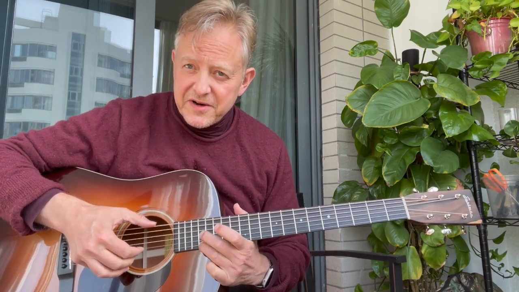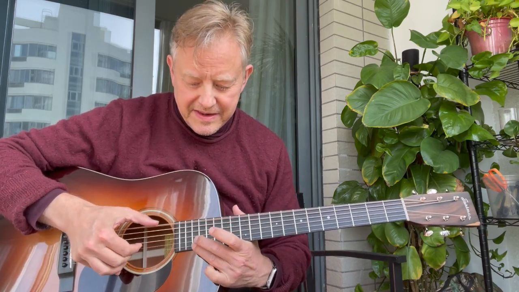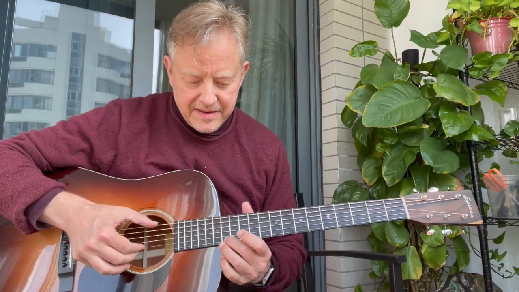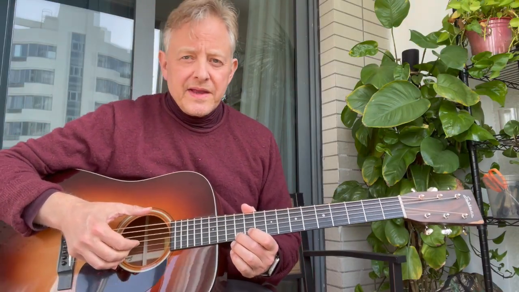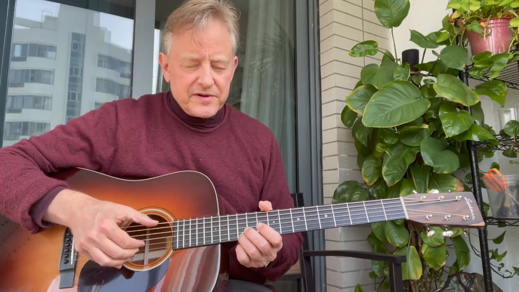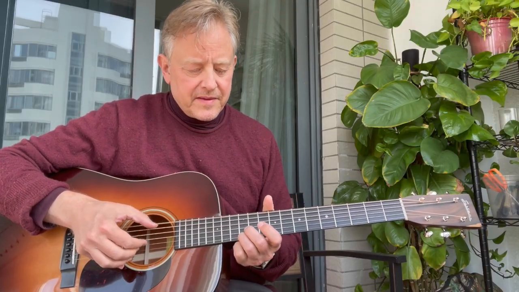Who says you need a cutaway to get up here? I prefer guitars without a cutaway, but sometimes it's good to have maybe one or two guitars with a cutaway.